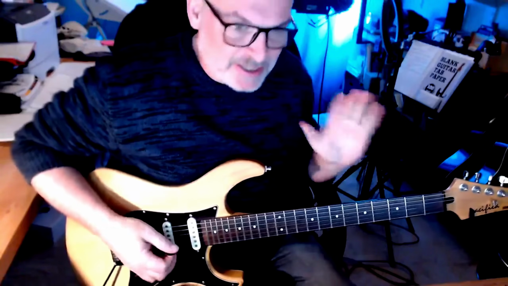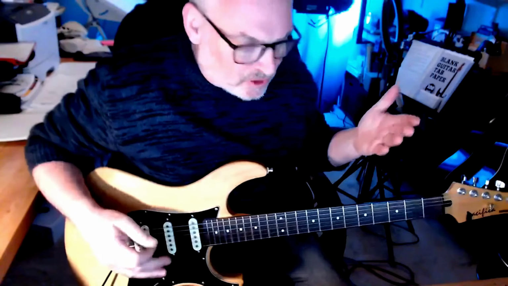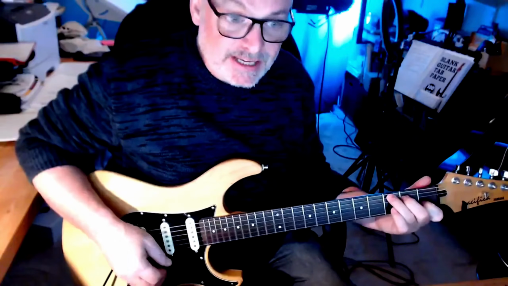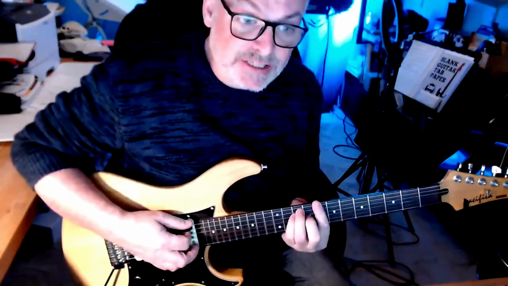You don't always need to. You can cheat, you can use triads, you can use partial bar chords, it's fine. But you still need to visualize the full chord. So C-shaped C, A-shaped C, G-shaped C, E-shaped C.